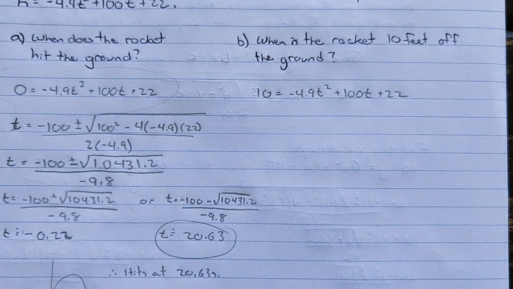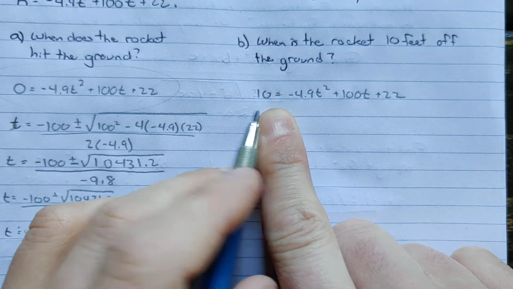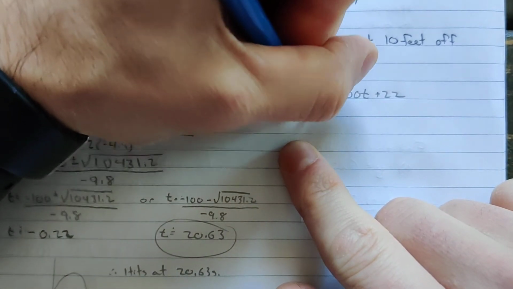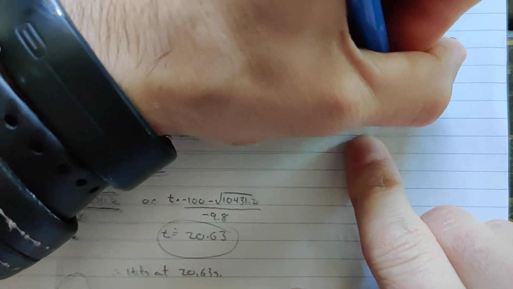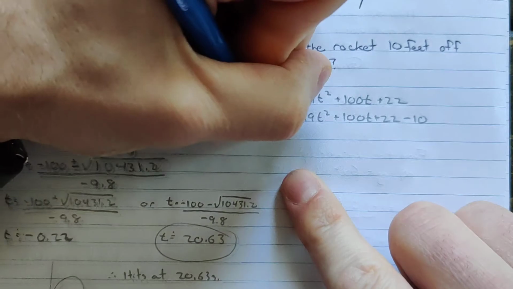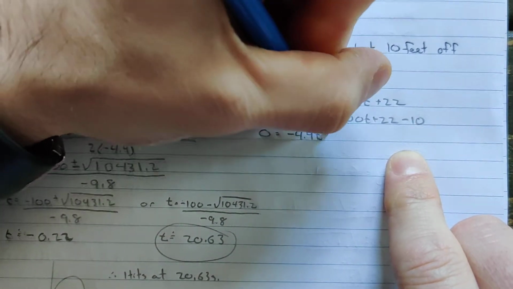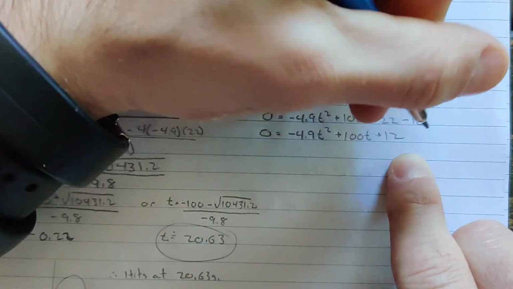But the quadratic equation needs this value to be 0. So how do we make that 0? Subtract 10 from both sides. So if I subtract 10 from that side, I can subtract 10 from that side, and I will get negative 4.9 t squared plus 100t plus 12 now.